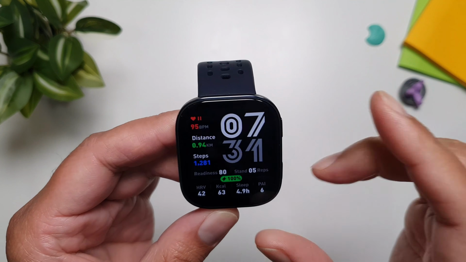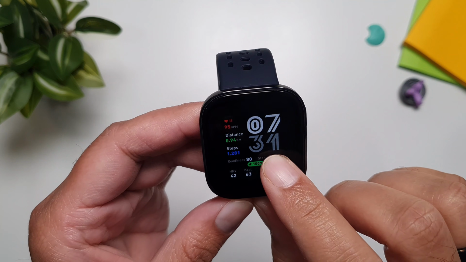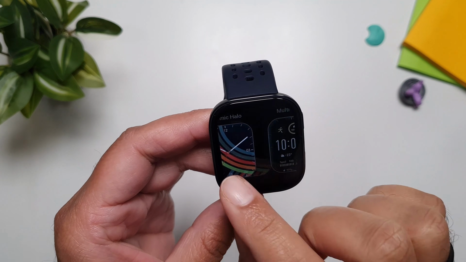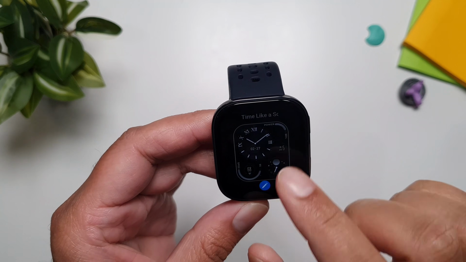The portrait photo watch face. So it's not just the background watch face where you can add any photo from your gallery, it's a portrait photo watch face, and I'll show you exactly what I mean by that.